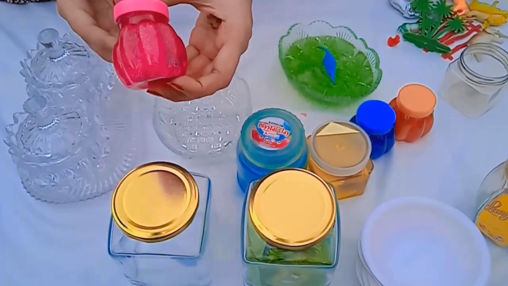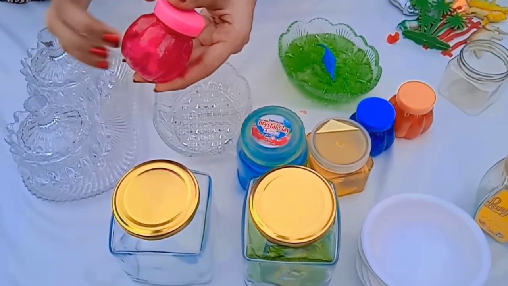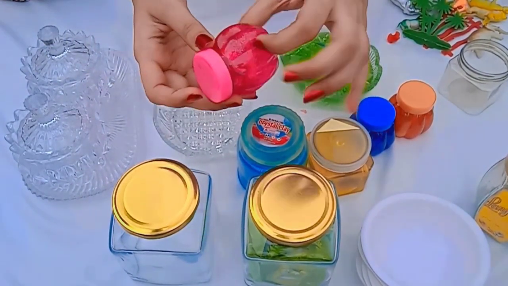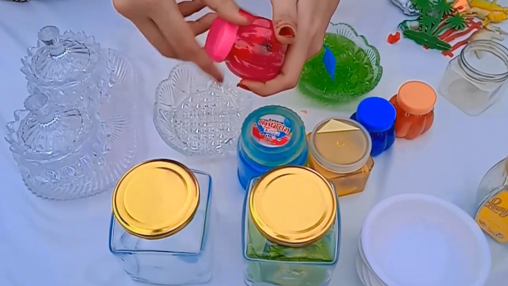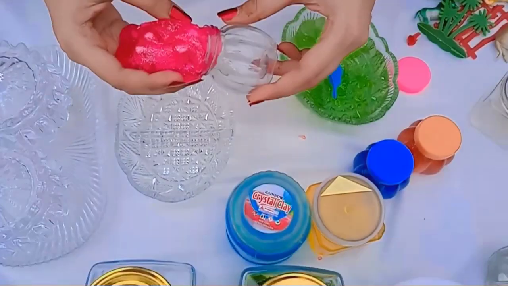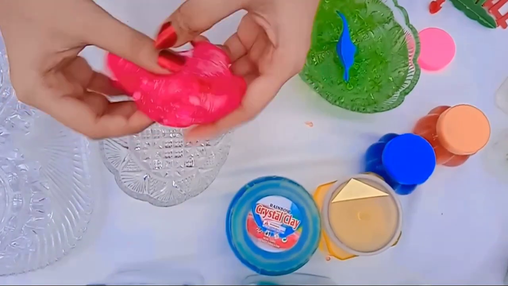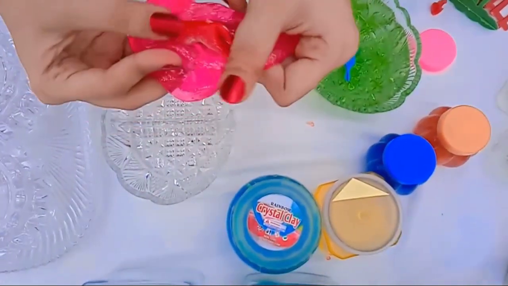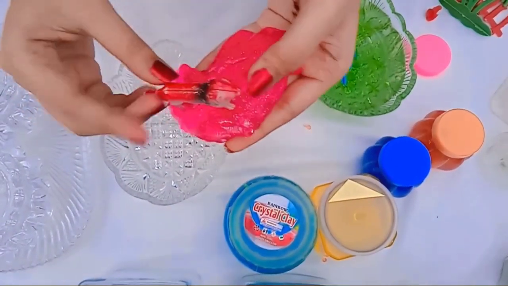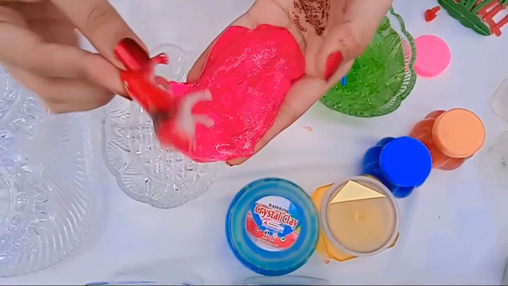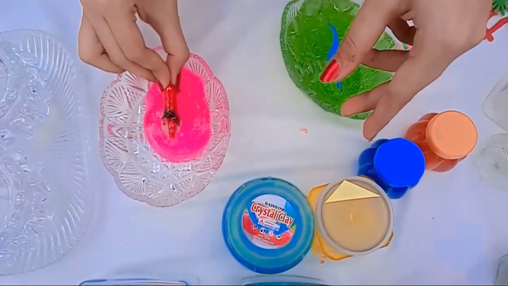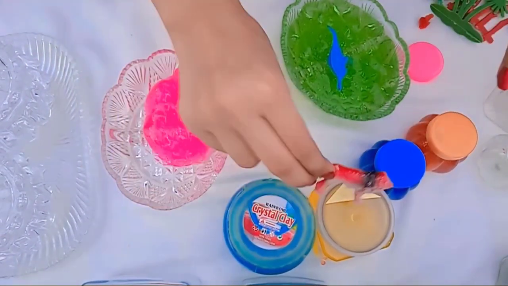Now we are having pink slime. Let's open it. Let's take it outside and try to find out an animal here. Can you see an animal? Oh, this is lion. The lion is trying to run.